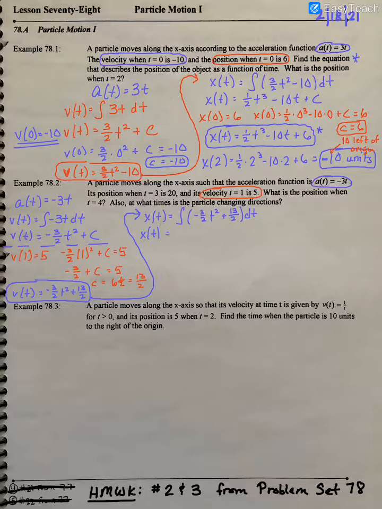So the integral of negative 3/2 t squared is going to be negative 1/2 t cubed plus 13/2 t plus c.